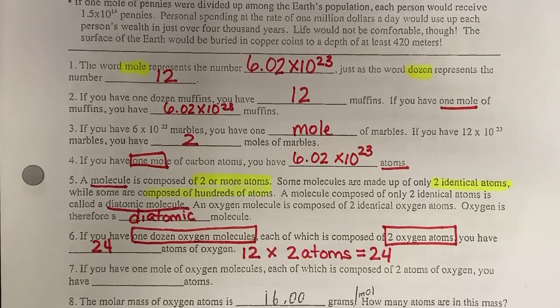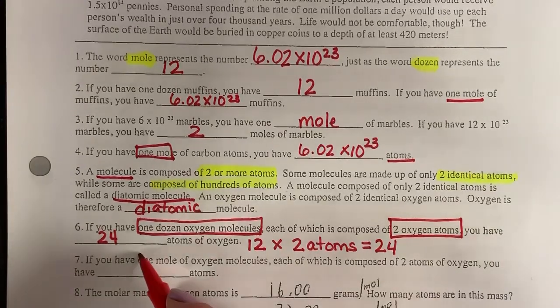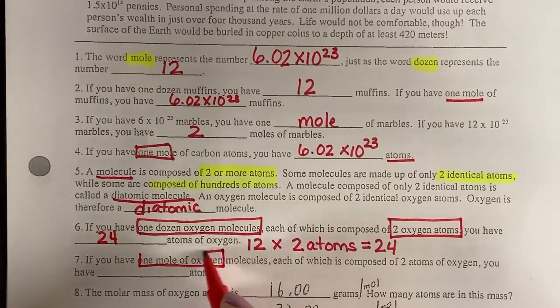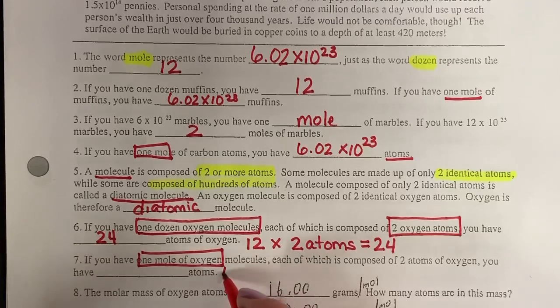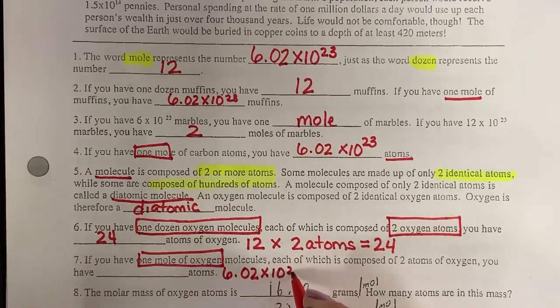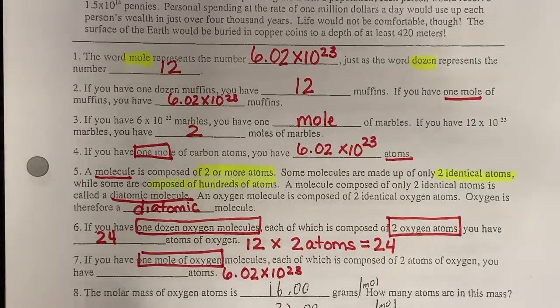Okay? If I have 1 mole of oxygen, then I have 6.02 times 10 to the 23rd molecules of oxygen.